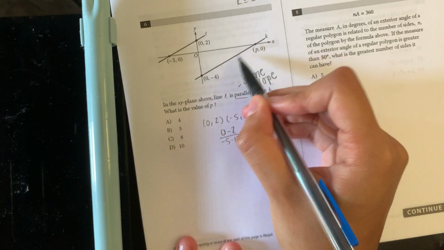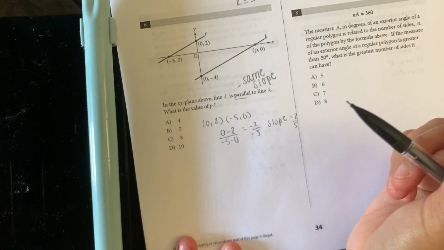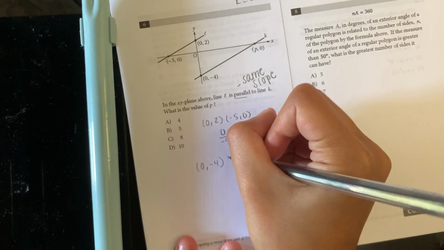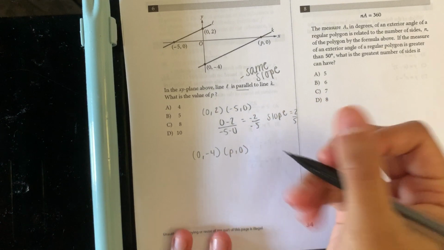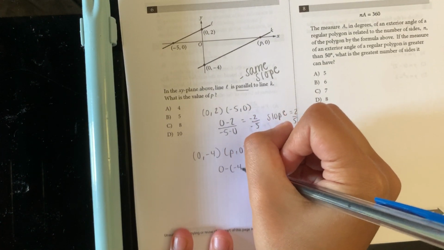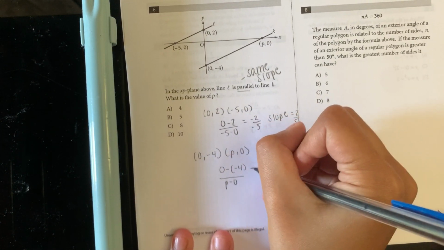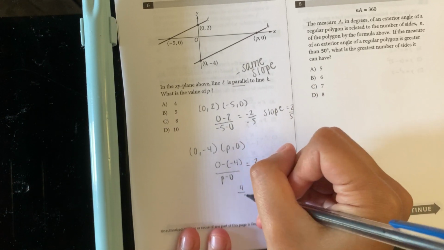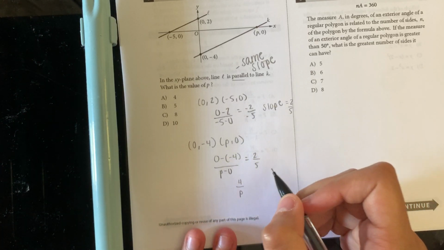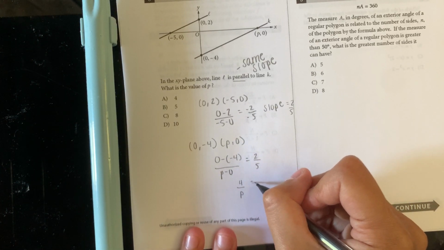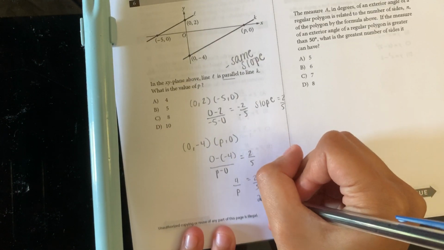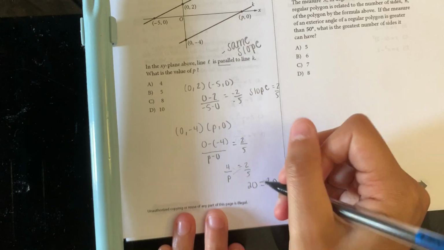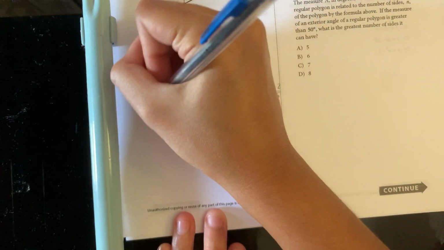So this is also going to need to equal 2/5, the slope of the line. So (0, -4) and (p, 0). So 0 minus -4 over p minus 0 is equal to 2/5. So this gives us 4 over p is equal to 2/5. So 20 is equal to 2p because you cross multiply, and then p is equal to 10. So this gives us D.